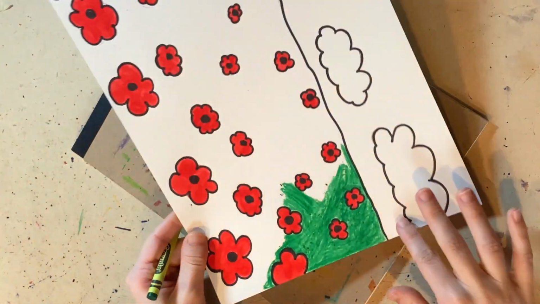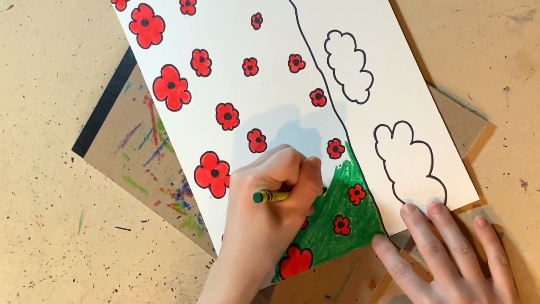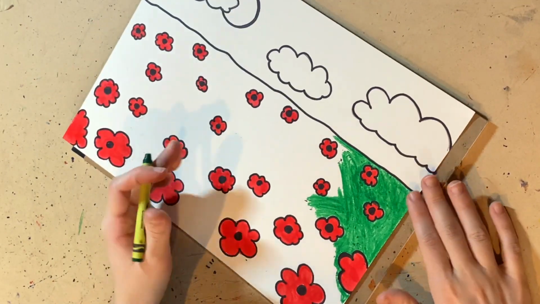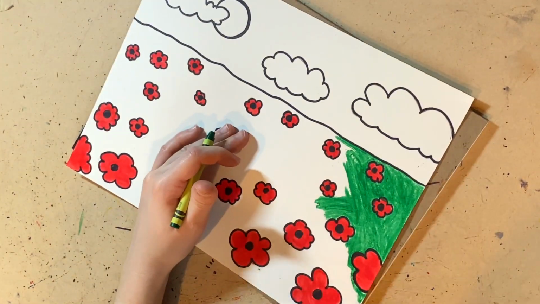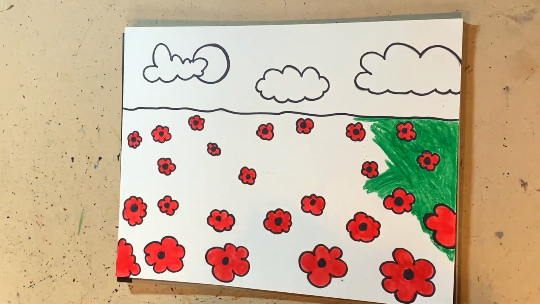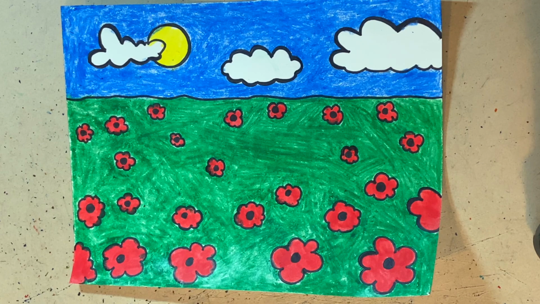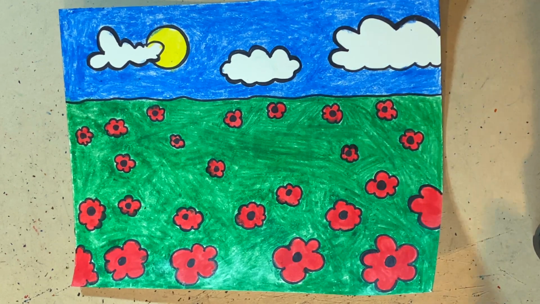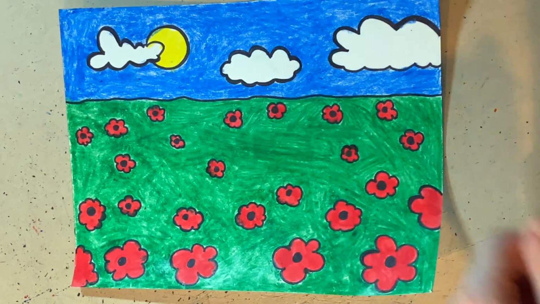Okay, so now that I'm starting, I'm going to finish the green, and then we're going to go to coloring the rest of the landscape. Here is the landscape colored with the grass and the sky, which is blue, and I also colored the sun yellow.